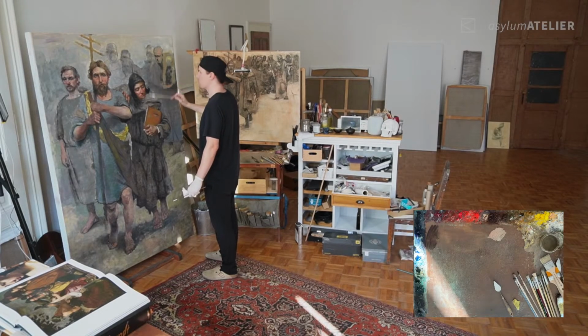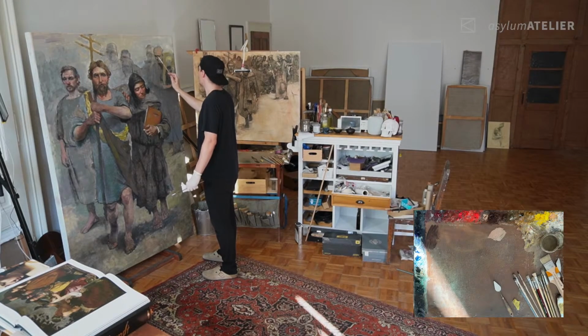And I'm just dry brushing it right now. And I'm not really looking for anything else, just for shape.